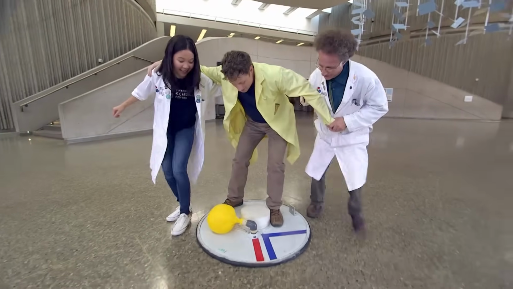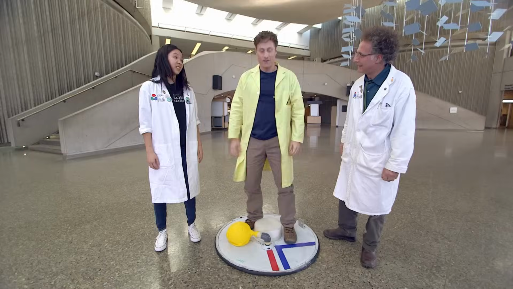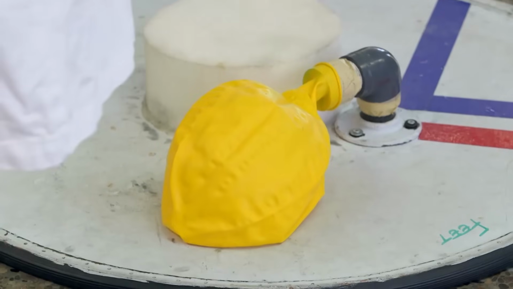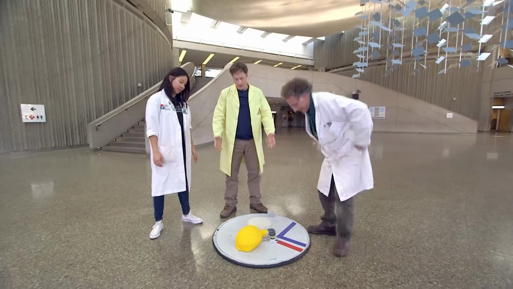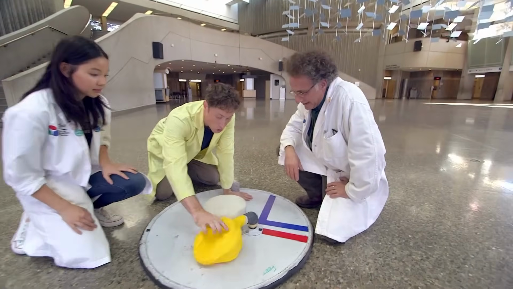It doesn't feel like there's way too much friction on it. It still feels pretty frictiony. I think we might need something more than a balloon. So what do we do? Well, I think we need more consistent air going through here. Okay. So not a balloon.